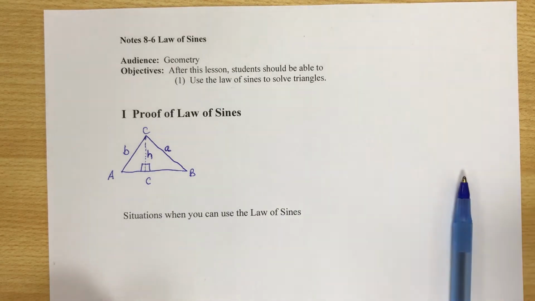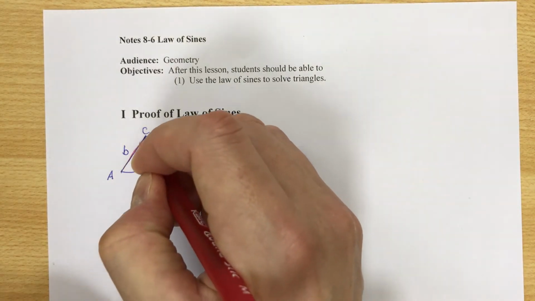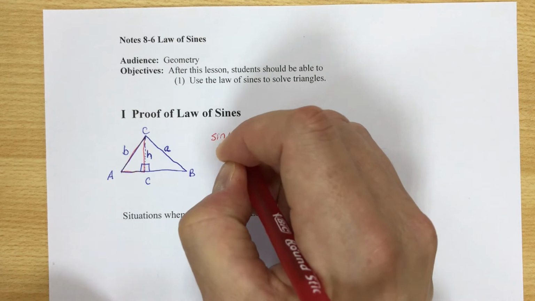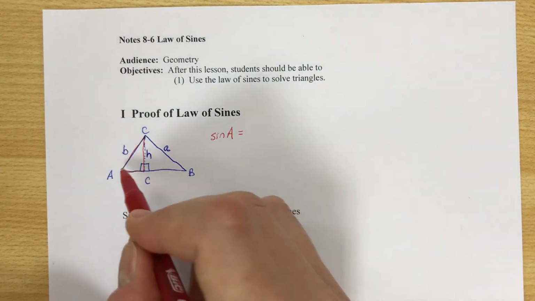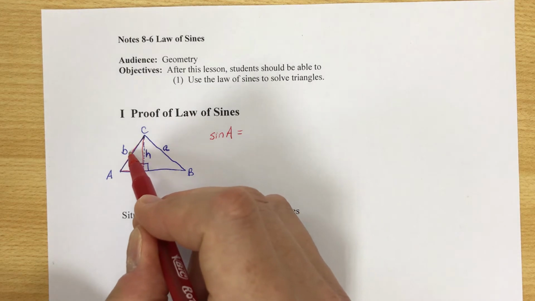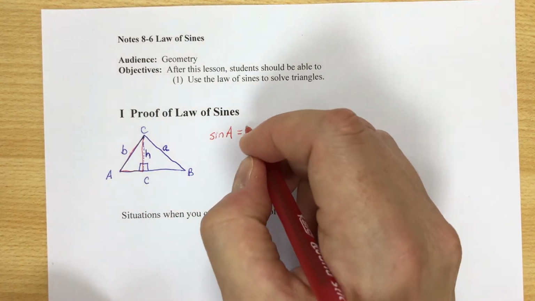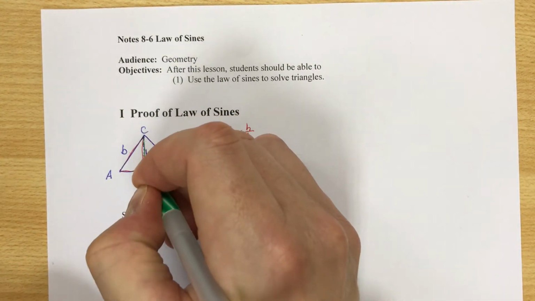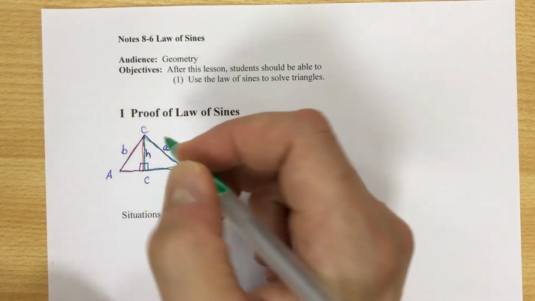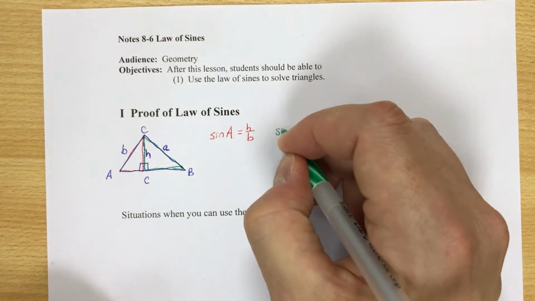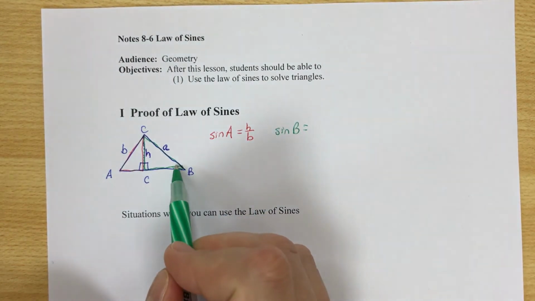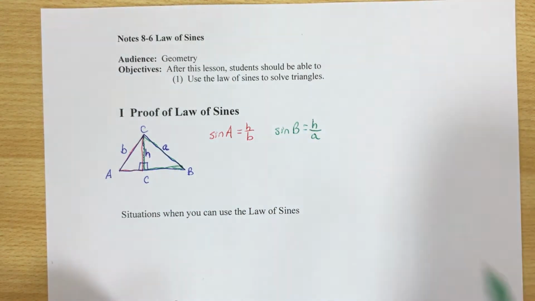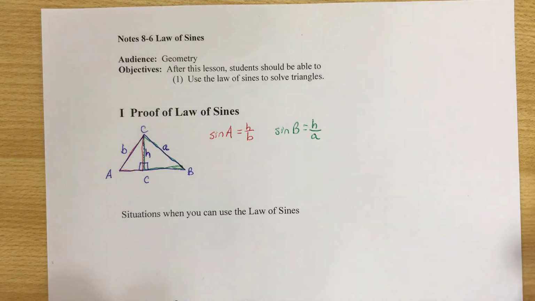Now if I wanted to use sine, in this right triangle, the sine of angle A would be equal to the opposite, which is H, divided by the hypotenuse, which is B, if I'm using SOHCAHTOA. If I wanted to use the other right triangle, this one, I could say the sine of angle B, sine is the opposite divided by the hypotenuse, the opposite length is H, divided by the hypotenuse, which is A. Okay, now this gives us 2 equations.